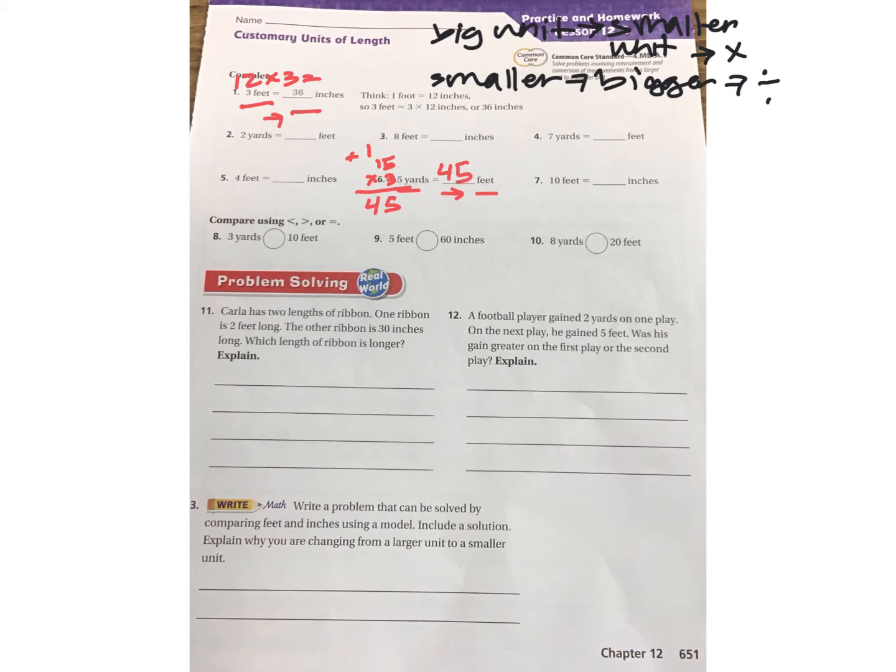All right, let's look at this section below. It says compare using less than, greater than, or equal. So which one would you like to do on this? Number 9. Okay, so we have to see where these compare. So let's go from big to small again. So let's times these, okay?